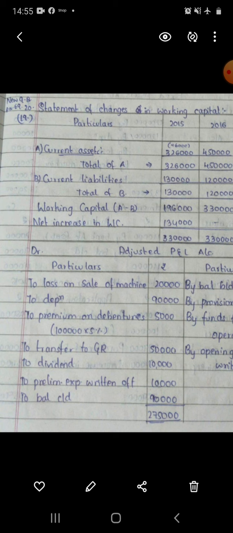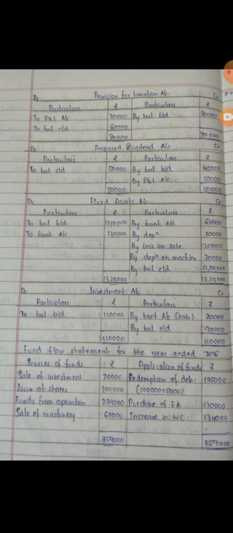See, under the current assets I added 3,20,000 plus 6,000, right? For the purpose of the opening stock being undervalued, that also is entered on this side. By opening stock written off, how much? 6,000. So now the difference is the funds from operations, how much? 1,79,000. Okay, then we have to prepare the fund flow statement.